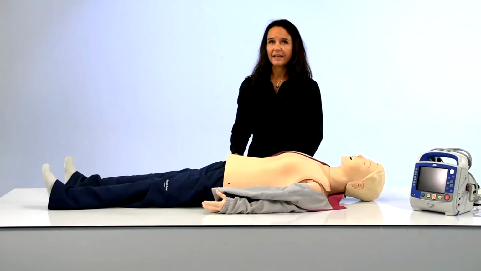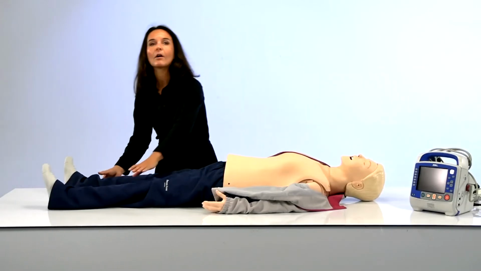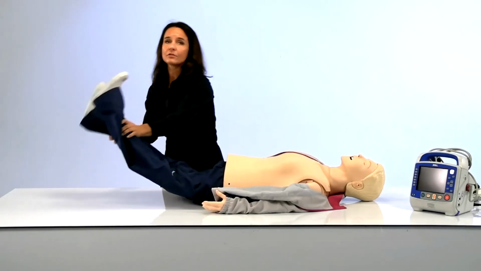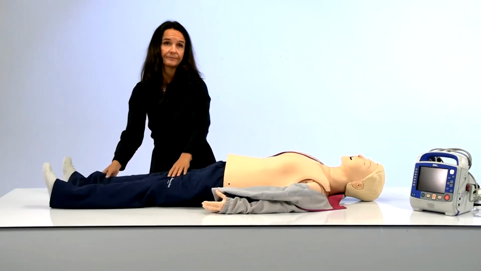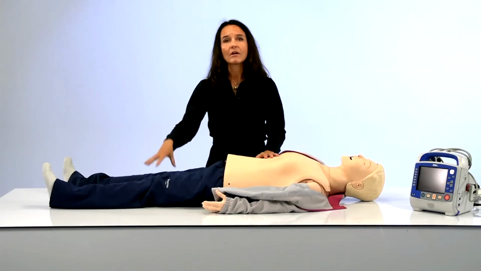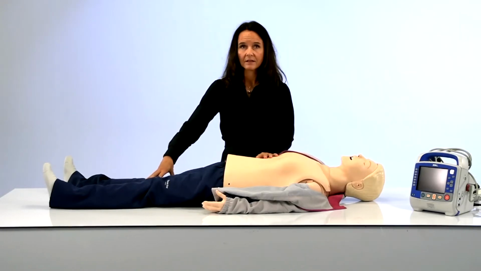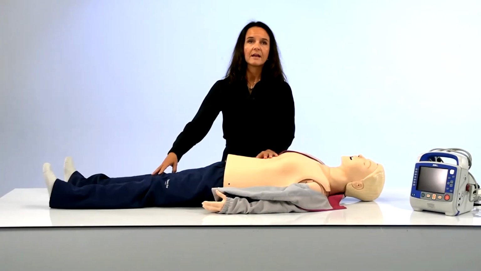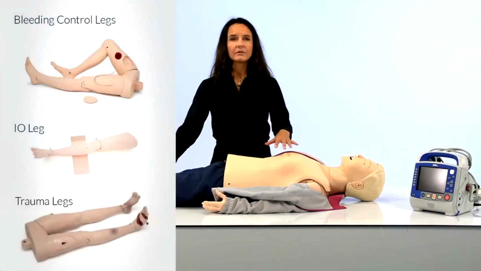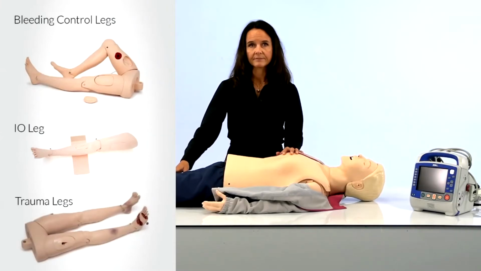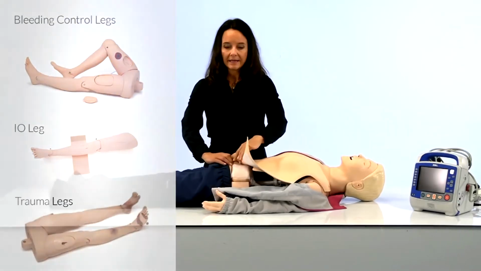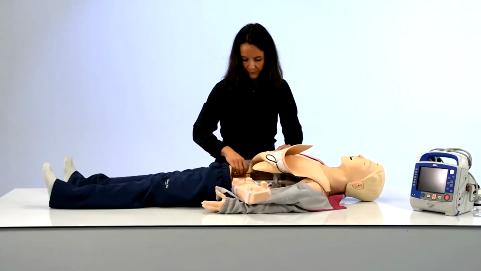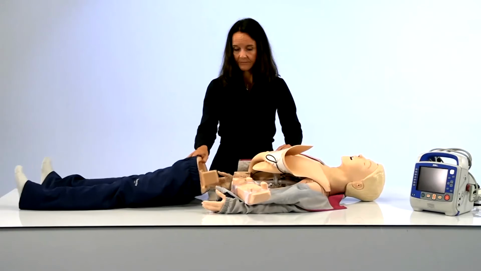Let's now move down to the legs. These are the soft legs that come included with the full body Resusci. You also have the option to get a torso model of Resusci with no legs. You can also get hard legs with added weight, trauma limbs, IO leg, and bleeding control legs. I don't have them here, but you will see these products appear on the screen. Any of the legs can easily be added or removed by using this pin, taking it off like this.